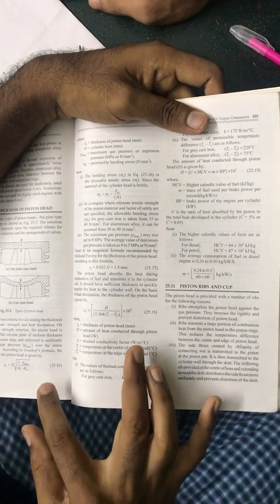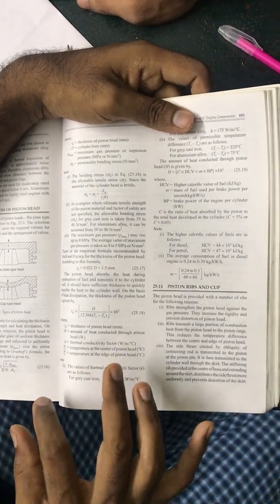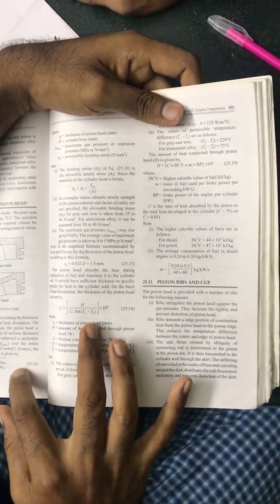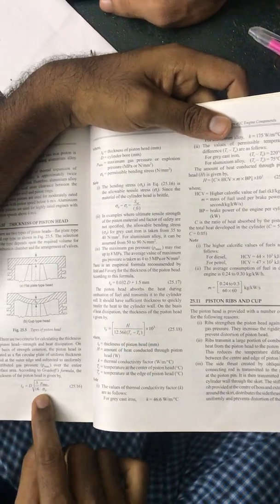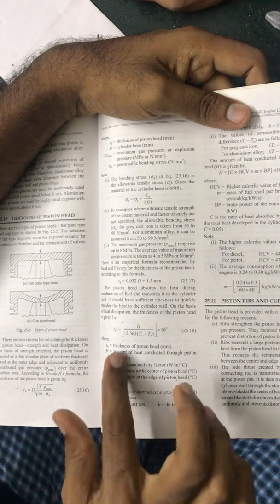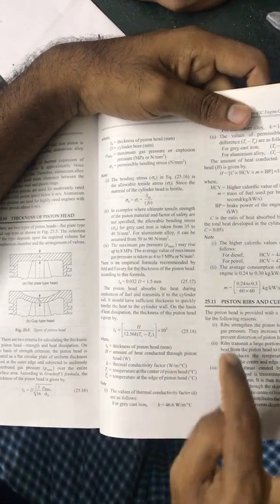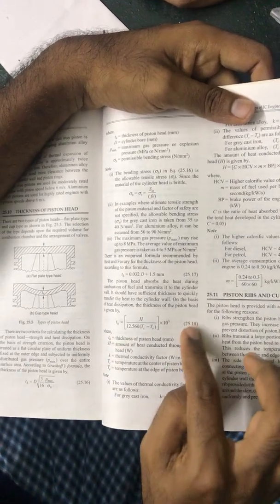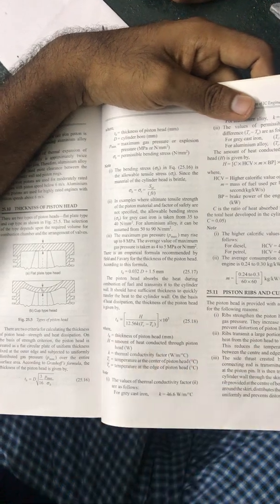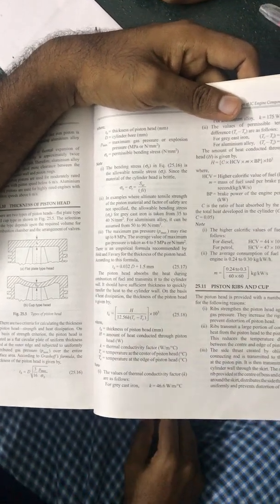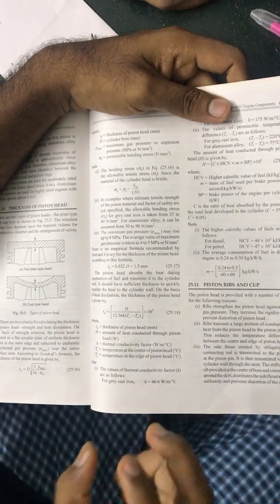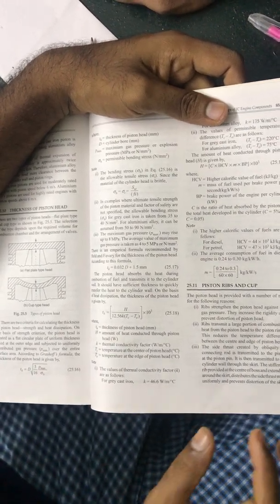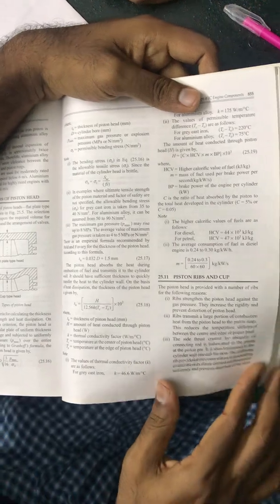In the two methods we have to find TH, and whichever has the higher value is the one to consider. Suppose in mechanical consideration you got 6 mm, and in heat energy consideration you got 7 mm. Then you have to take 7 mm as the thickness of the piston. Next we will move to piston ribs and cup.